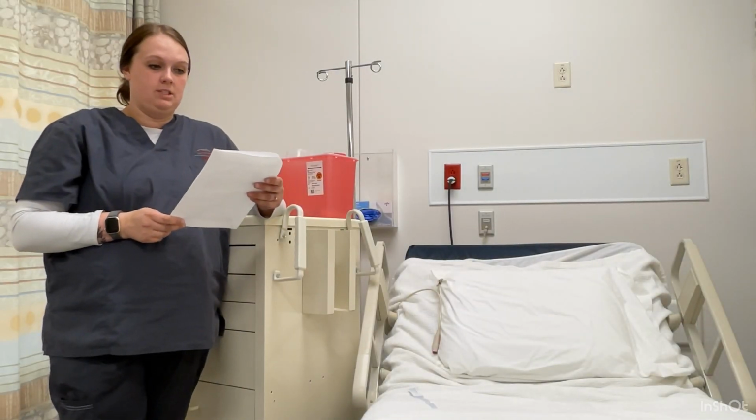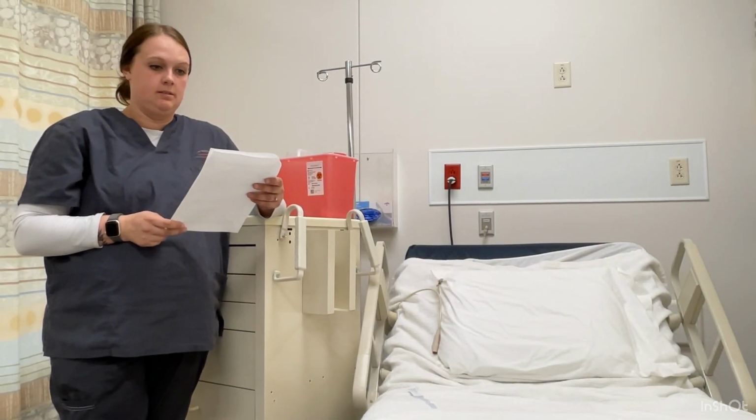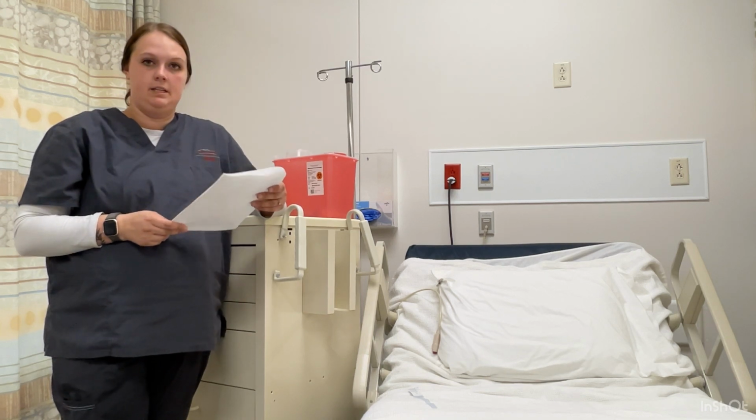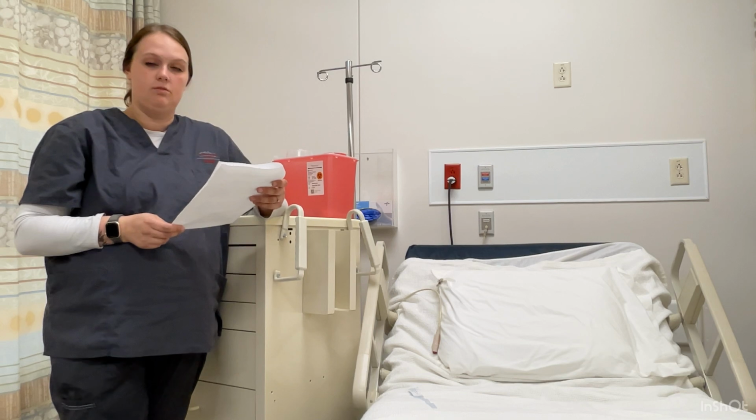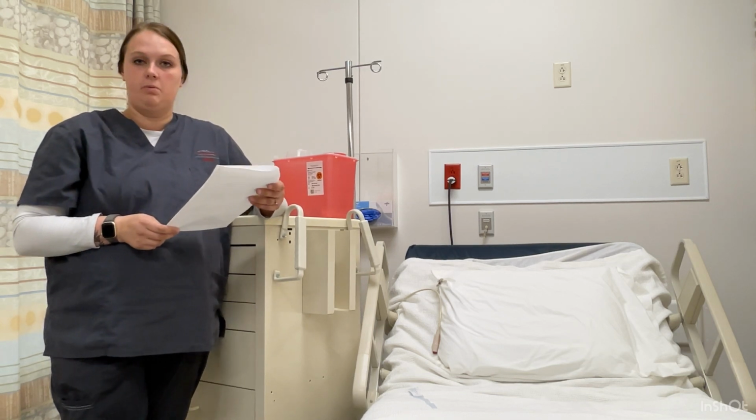Properly identifying patients also includes code status. People should have an armband stating DNR if they do have a DNR. It is also good to check the patient's chart for a code status when you are accepting a patient's assignment.